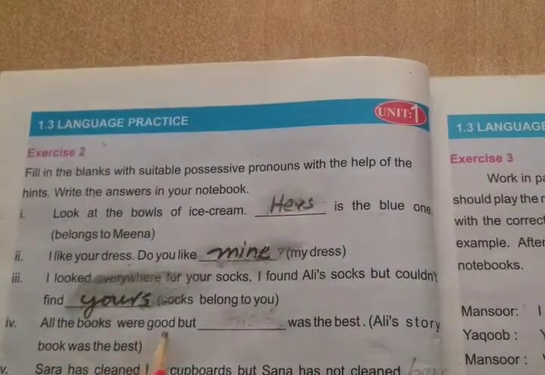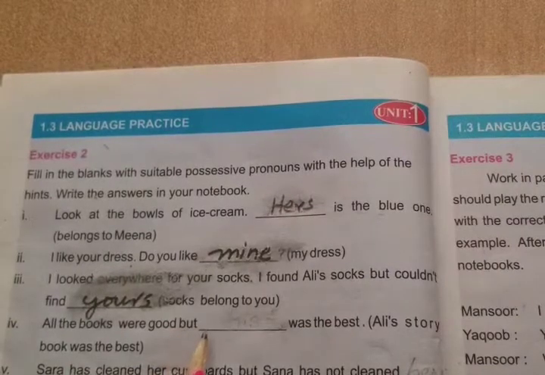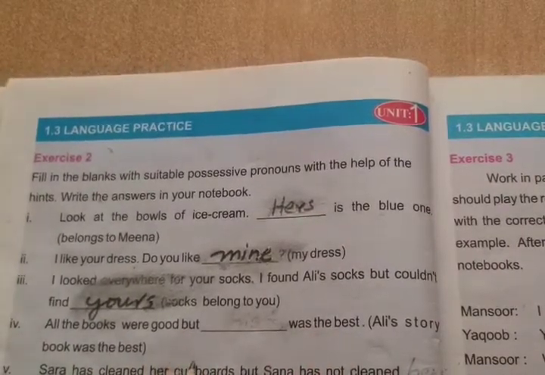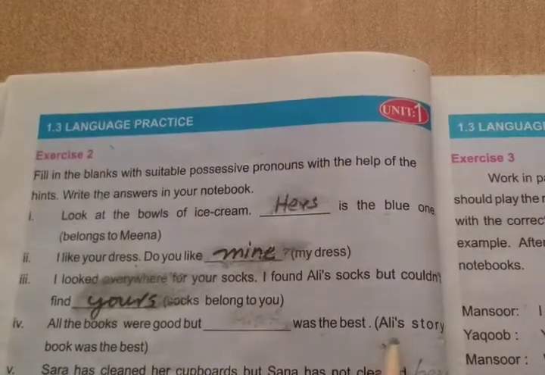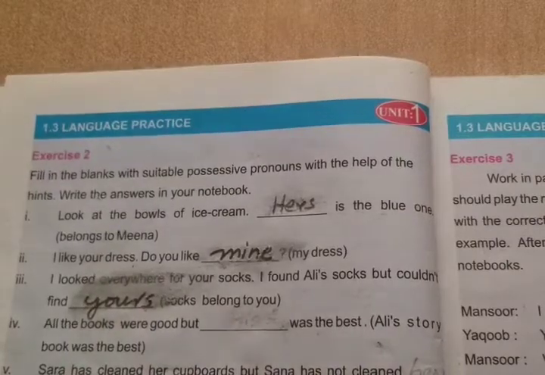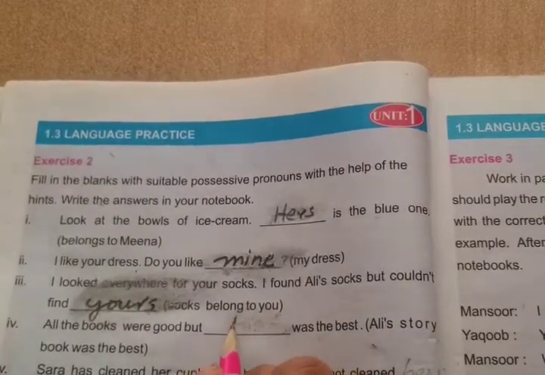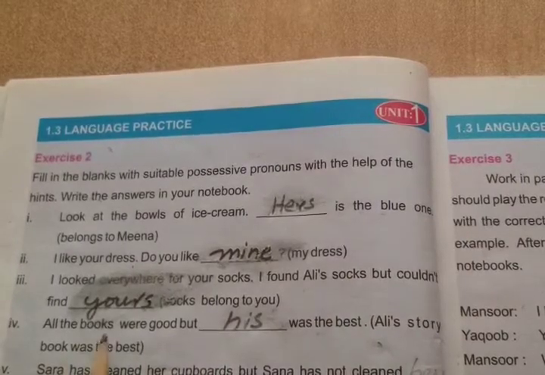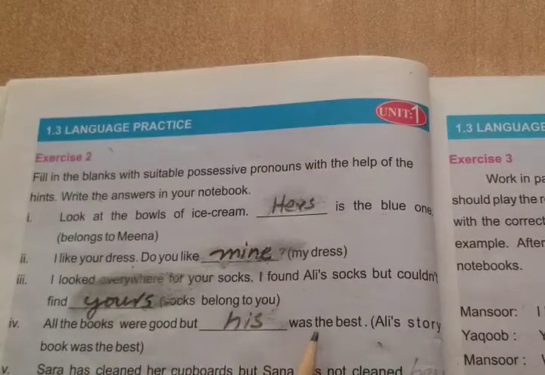The next we have, all the books were good but dash was the best. सारी किताबें अच्छी थी लेकिन एक बहुत अच्छी थी. कौन सी? Ali's story book was best. Ali's story book. क्या possessive pronoun आएगा? Very good. His. All the books were good but his was the best.